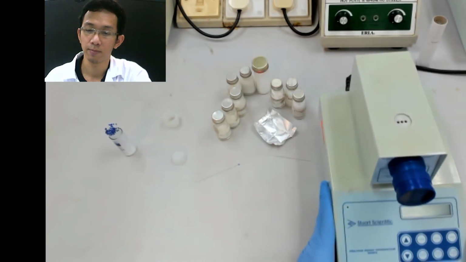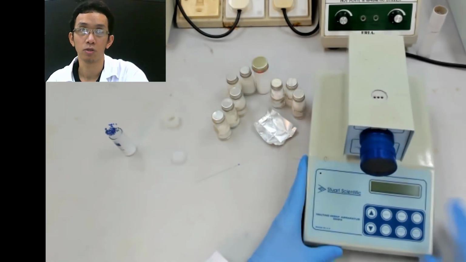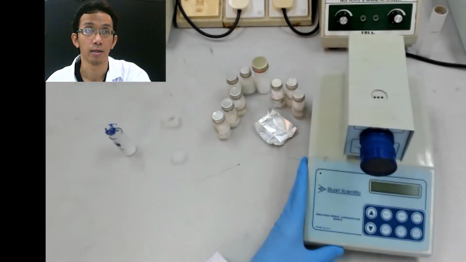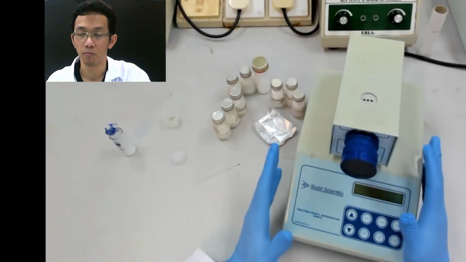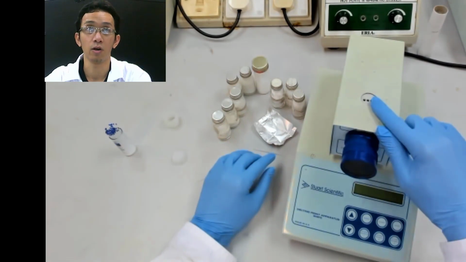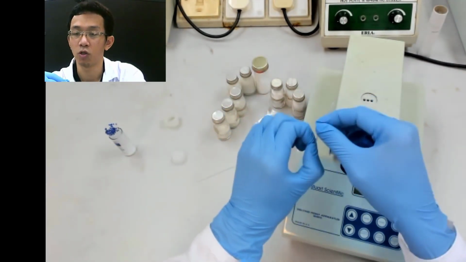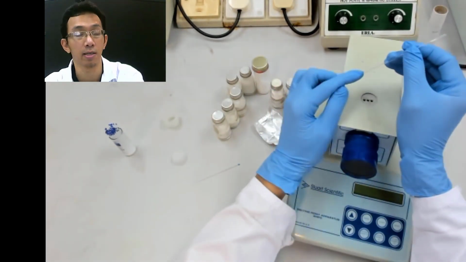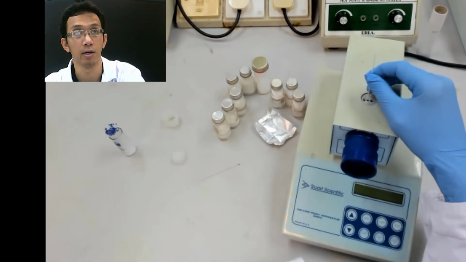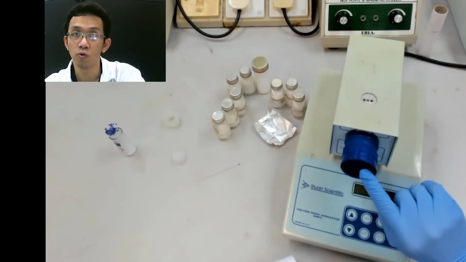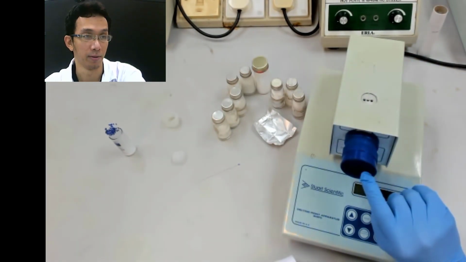So this is basically the equipment that you will use to put your capillary tube in. On top of it there is a hole. Your sample is inside the capillary tube, and you put it inside this hole. Then through the eyepiece, you will see what is happening to your sample.